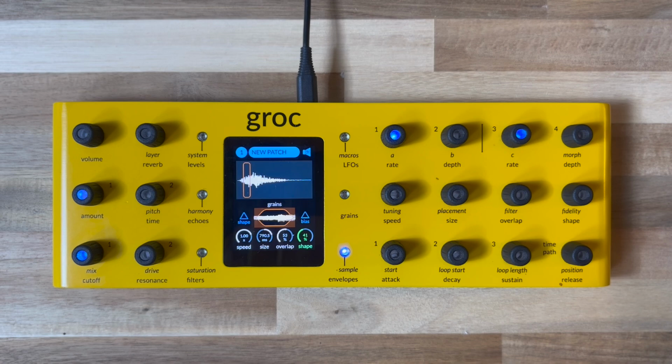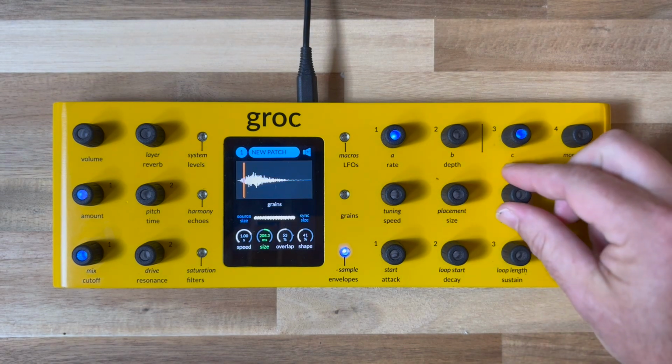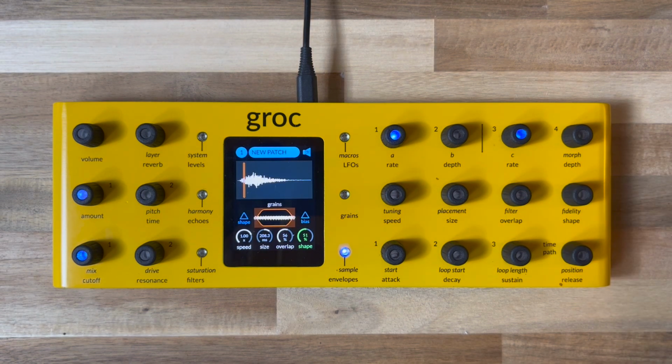If we leave the speed set to 1, set the size around 200 milliseconds, and set the overlap and shape roughly in the middle, Groc produces smooth playback of the sample and adjusts the pitch chromatically up and down the keyboard while preserving the playback speed.